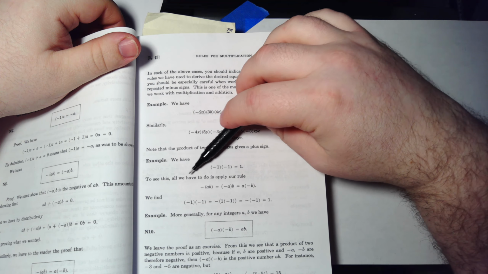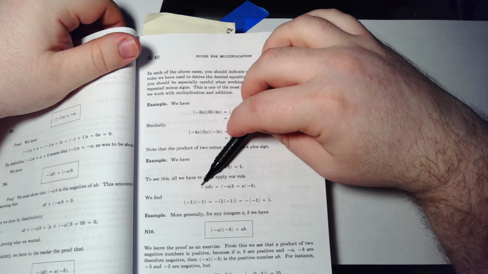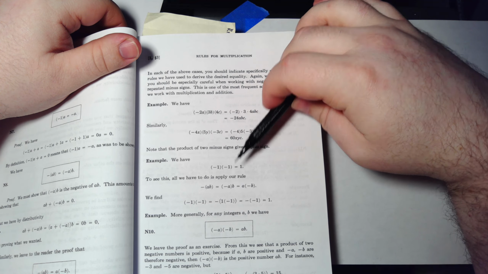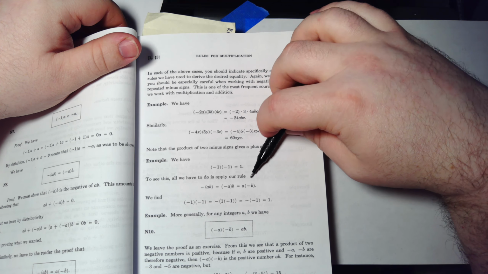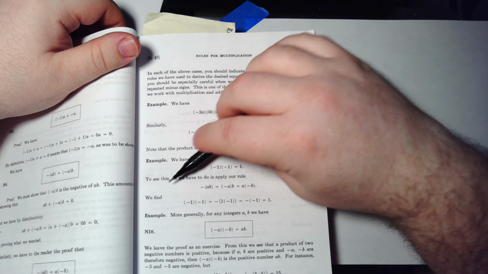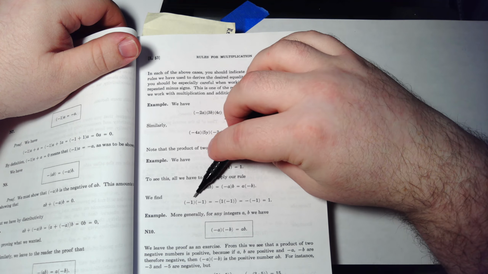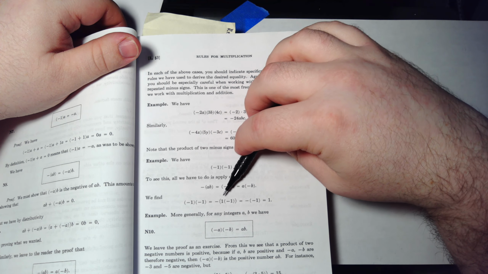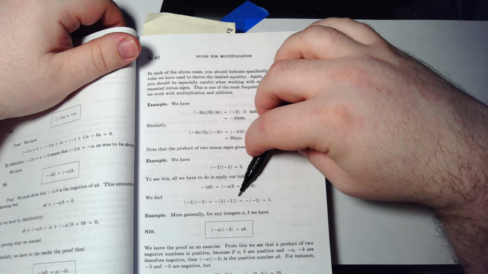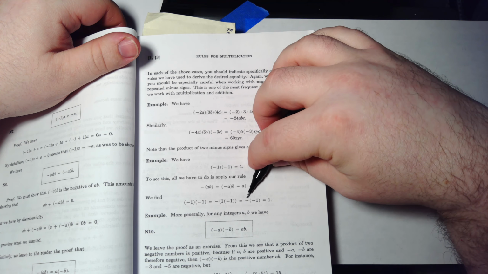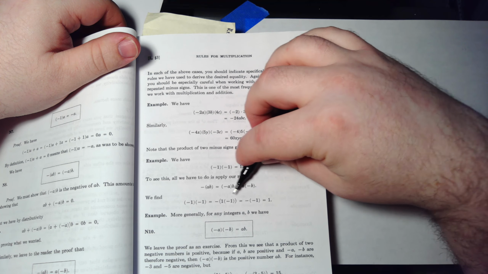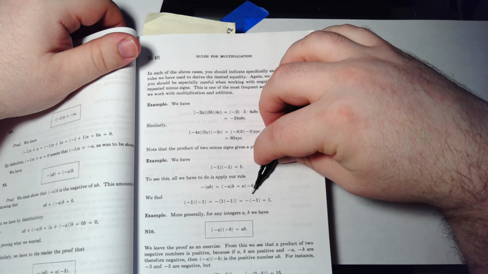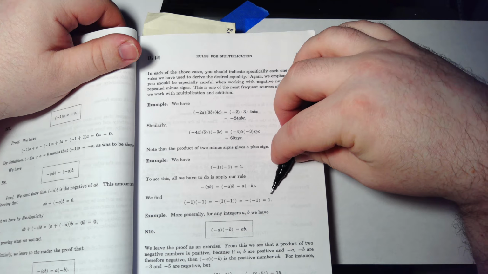To see this, all we have to do is apply our rule. With -(ab), you could get (-a)b, or we could get a(-b). We find that (-1)(-1) can equal -(1 times -1), and progressing that, we could get -(-1), where these two minuses cancel out, and we get 1.